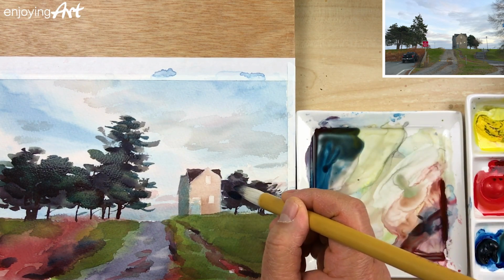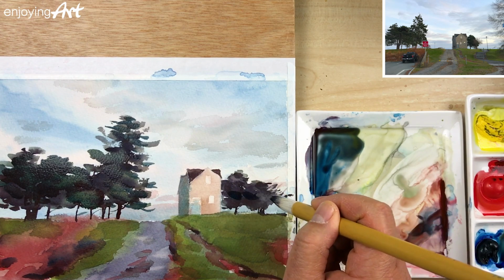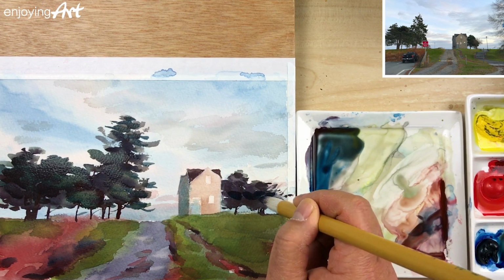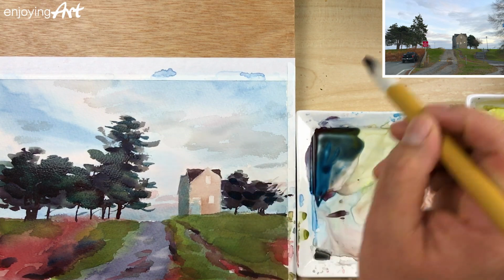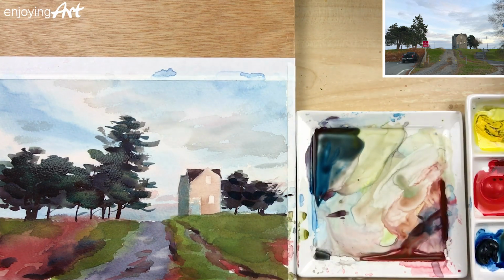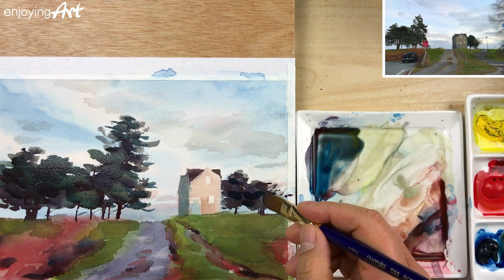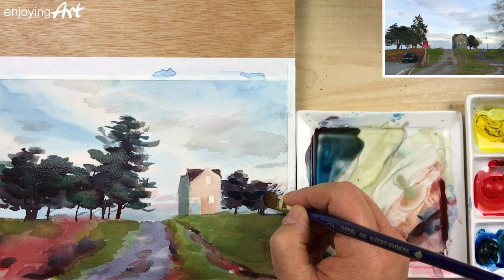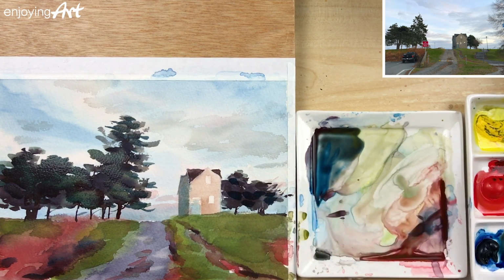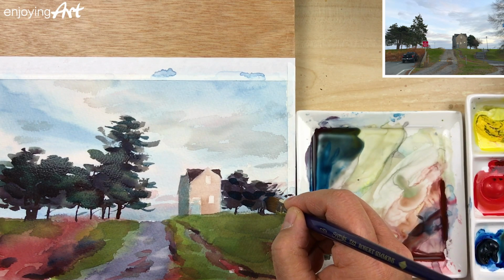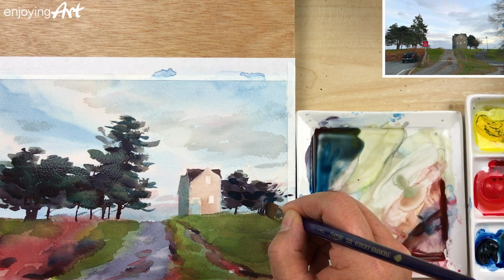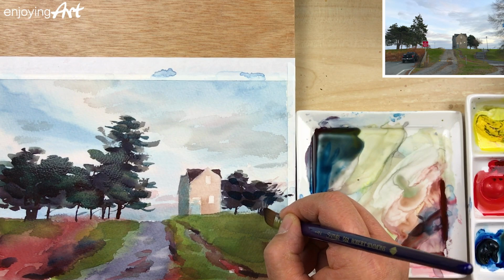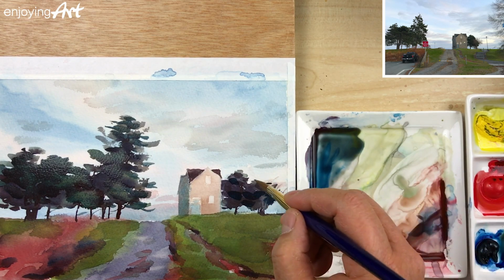Also at the bottom over here. That's all right. Now also at the same time, I'm gonna lift up a little color over here, a little bit lighter. That's good.